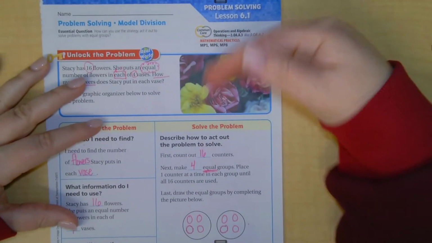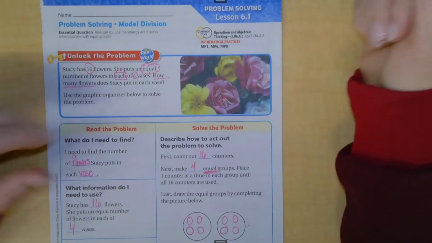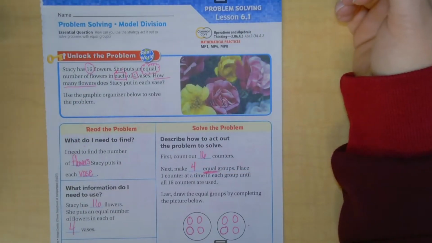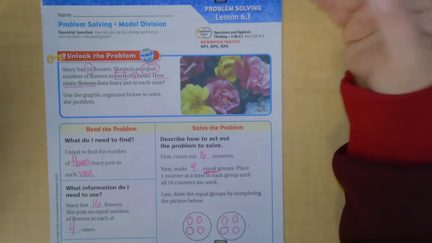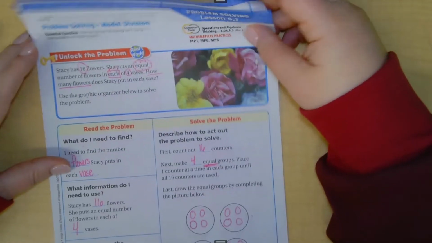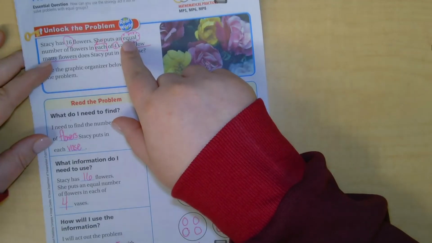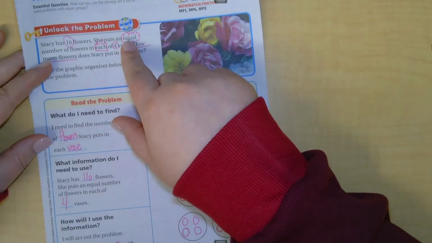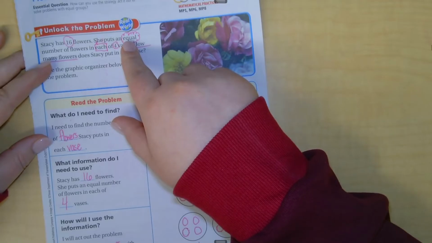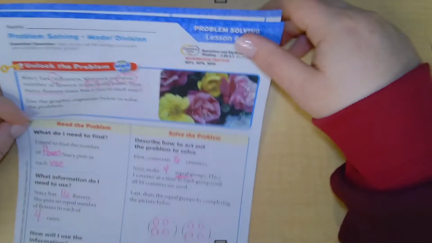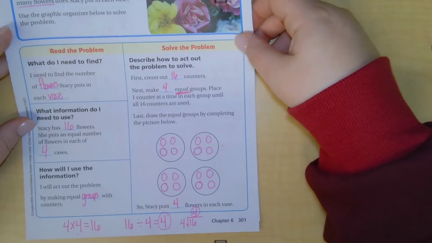So let's go over just a couple things. Today is going to be day one of division. All right. Don't panic. You know how to multiply, and division is just the opposite of multiplication. The words each and equal now in your word problems are clue words to multiply or divide. Multiplication and division are opposites, just like addition and subtraction. Okay, we'll talk about that more in a minute.